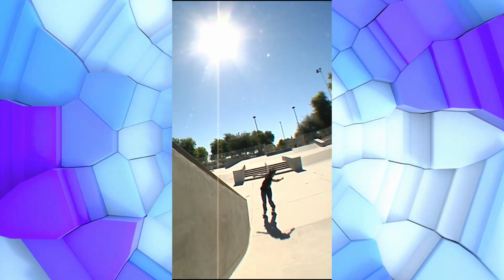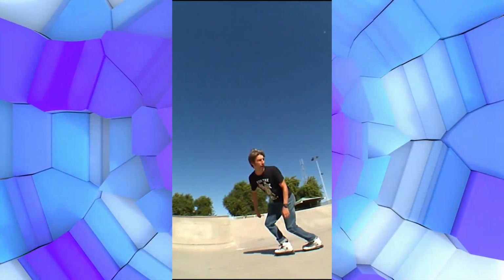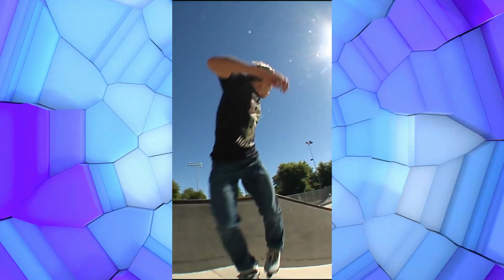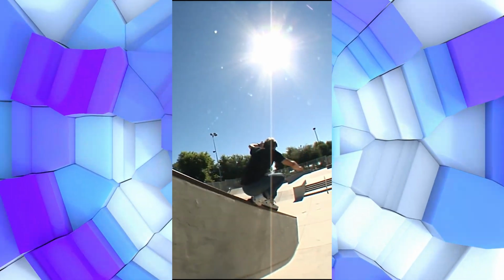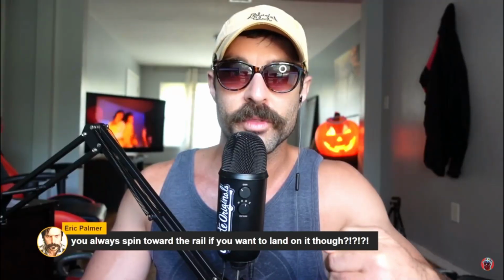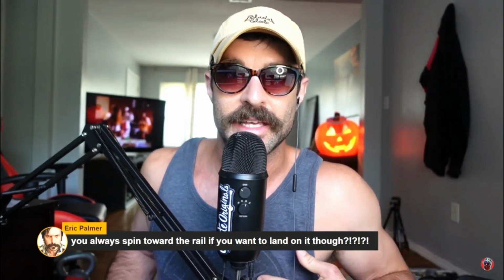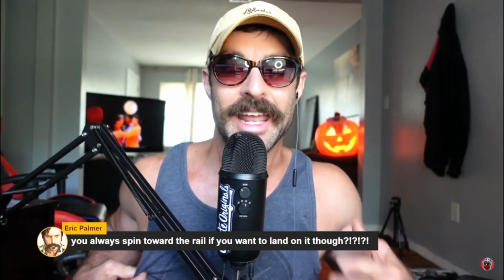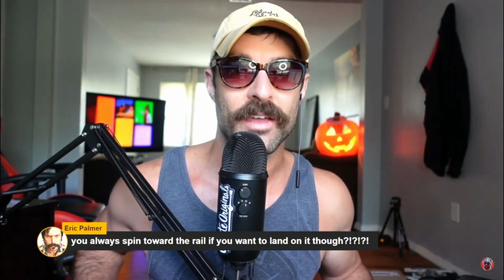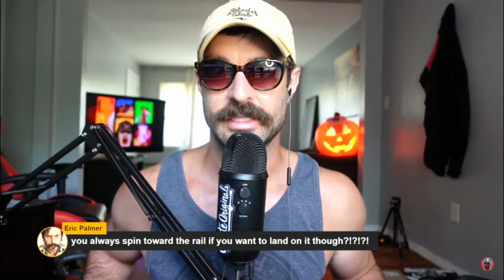Notice, I'm going to put it in slow motion too. Notice, imagine he is the arrow. He is going from fakie, spinning out, away from the rail, technically speaking, even though it looks like he's turning his shoulders and everything, like he's spinning into it, it's actually, technically speaking, out, away from the obstacle. Does that make sense? I hope it does.